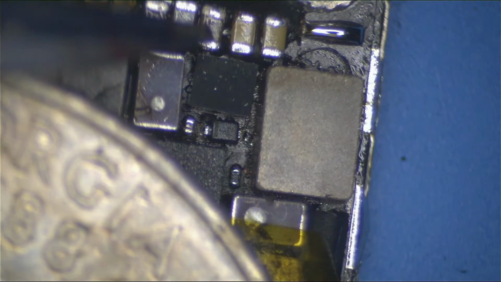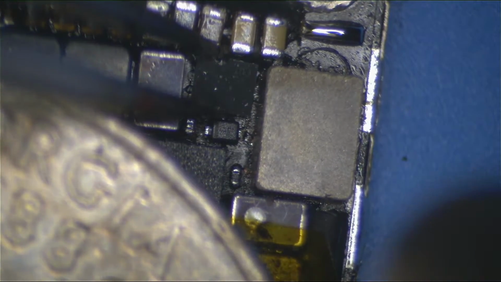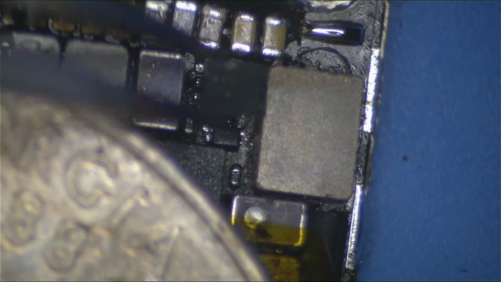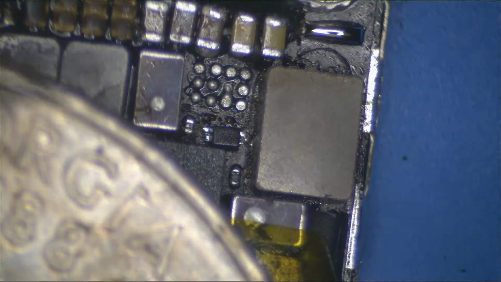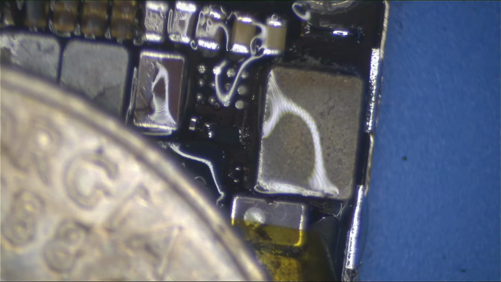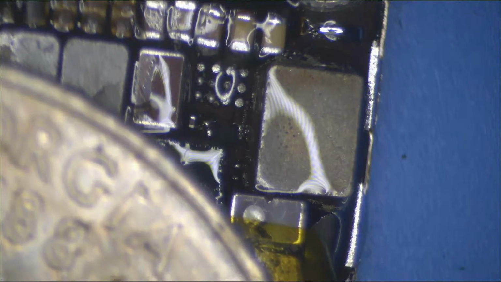Yeah, this is already a lot of time, and you can see I'm not really satisfied that the backlight driver is going in. So I'm just going to pop it off and figure out why that is. Most likely the reason is I didn't clean off all the underfill underneath it. So I'm just going to take my hot tweezer tips and flatten all those pads out and make sure all the underfill is gone.